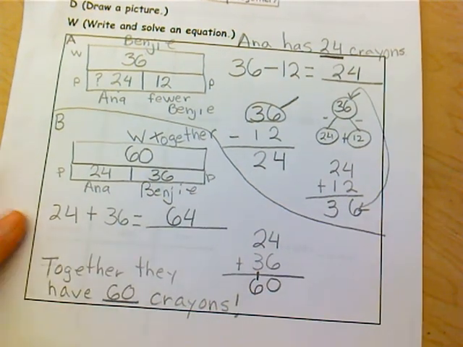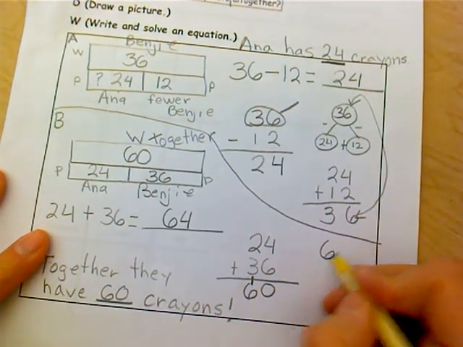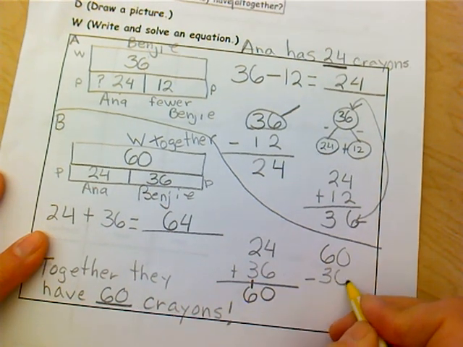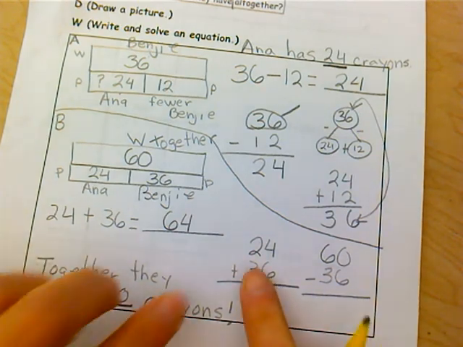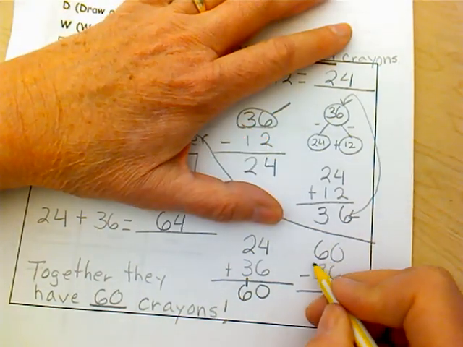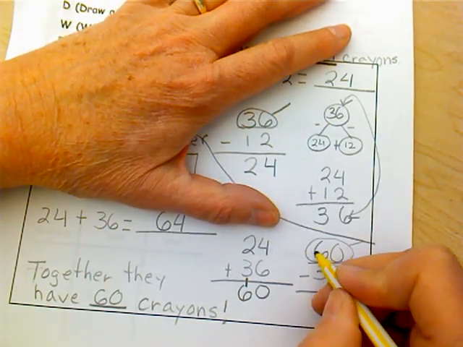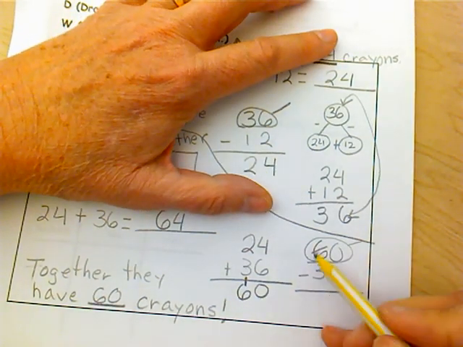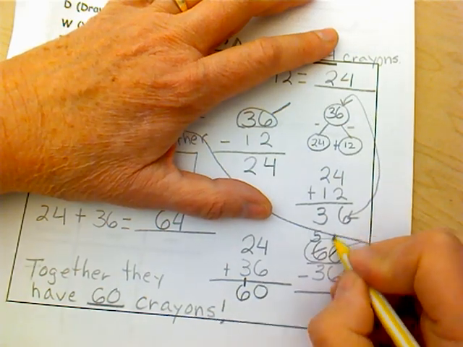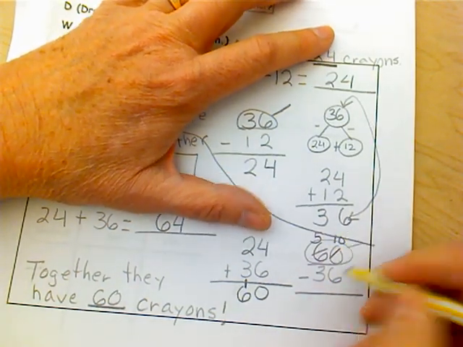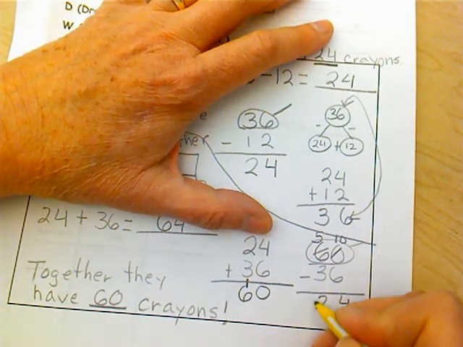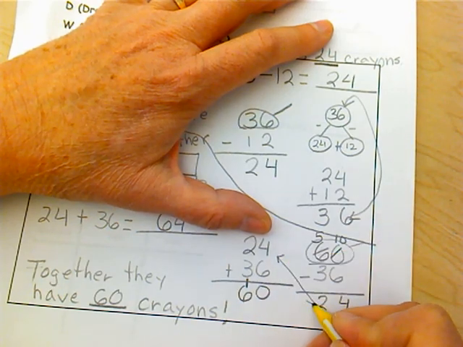All right, so my friends, you could also check that by saying 60, take away one of my parts. Let's do 60 take away 36 to see if I end up with 24. Can't take 6 ones away from 0 ones, so I am going to have to decompose a 10. That leaves me with 5 tens and 10 ones. 10 ones take away 6 ones is 4 ones, and 5 tens take away 3 tens is 2 tens, giving me back my other part.